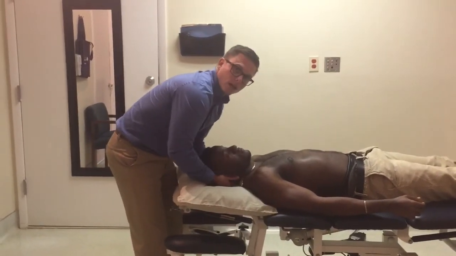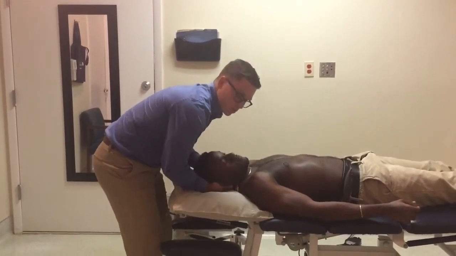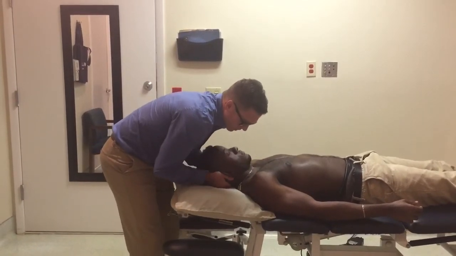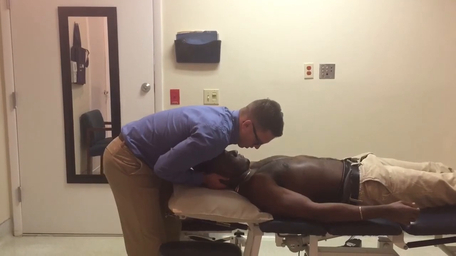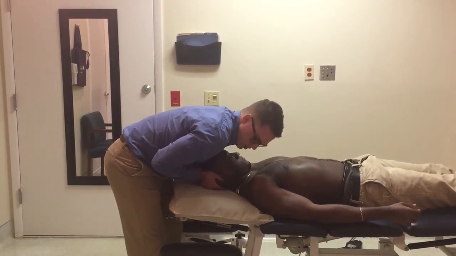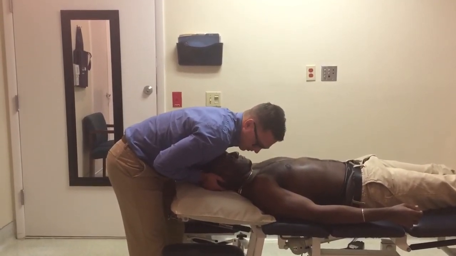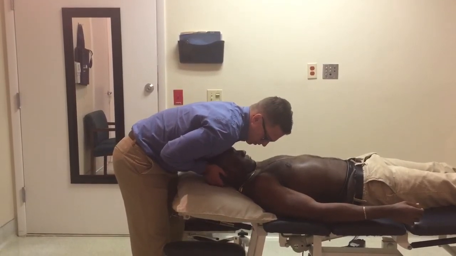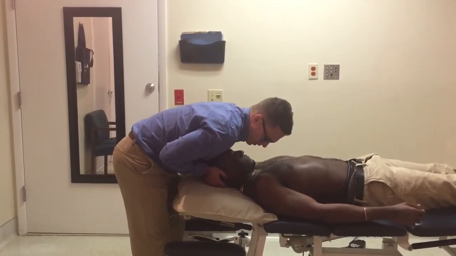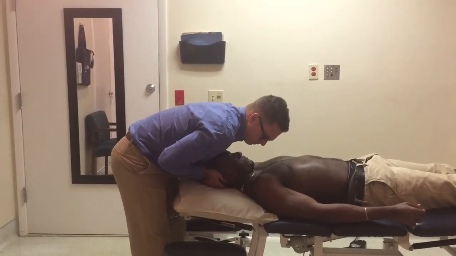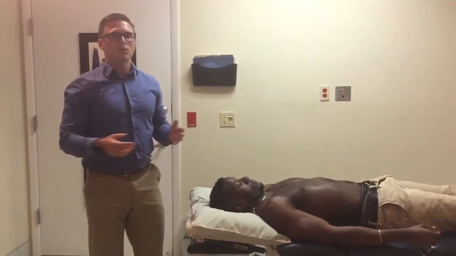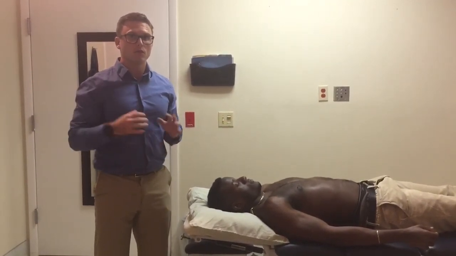Similarly, I can also use a PNF technique, which is really good. So I start him in this extended position, and then I have him go ahead and tuck his chin, and then I can have him gently resist my hands, give him some contact, yep, and then relax, and then push, and then relax, and then push, and then relax. Good. So those are some very simple techniques that you can apply today and right now with all your patients. So give those a try.